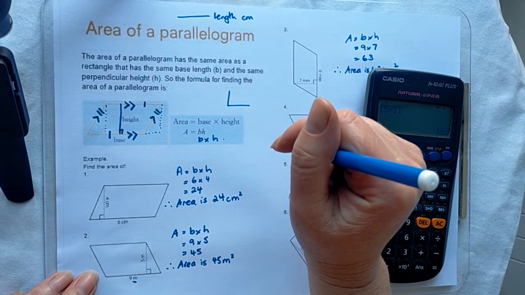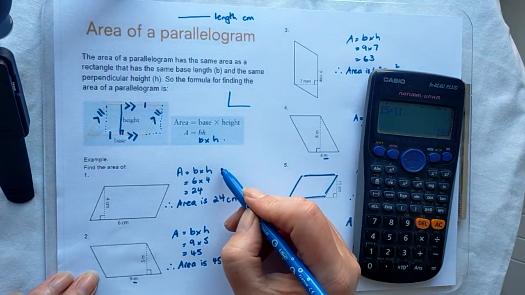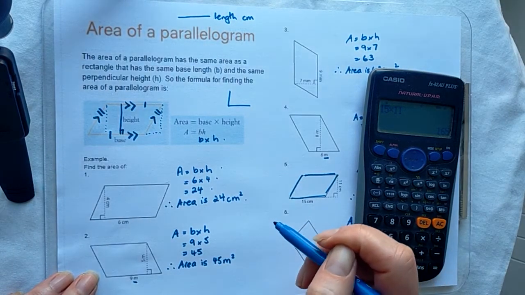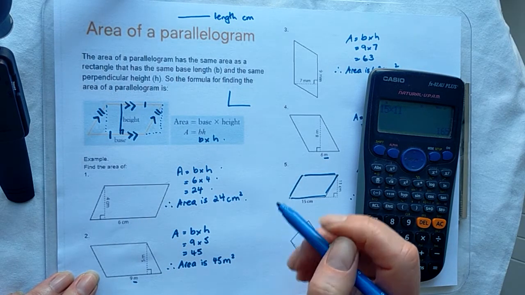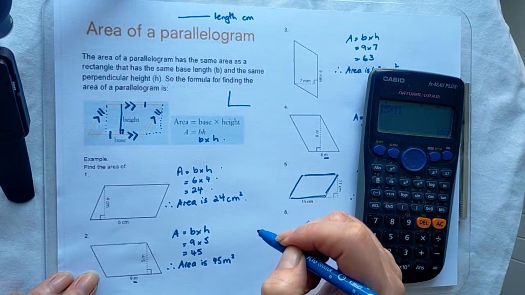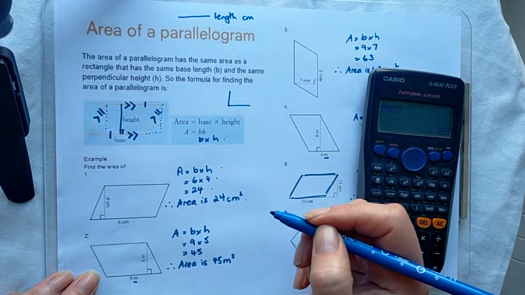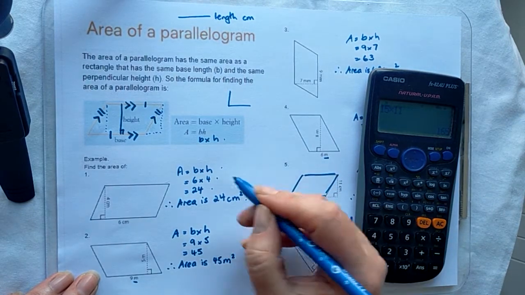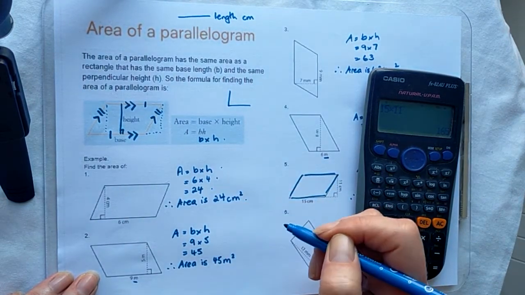You've got an exercise in your textbook. I want every question to have 4 lines. I know that you can probably do all of these just in your head. The point of this area topic is that you can communicate with someone and explain to them how you get your answer, and so that's why we have these lines of working.